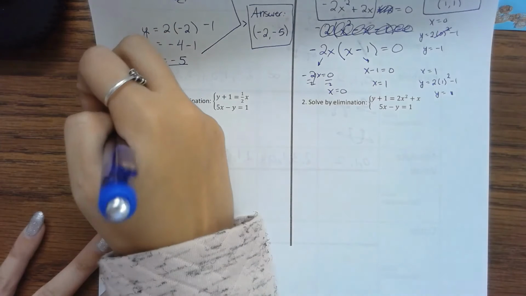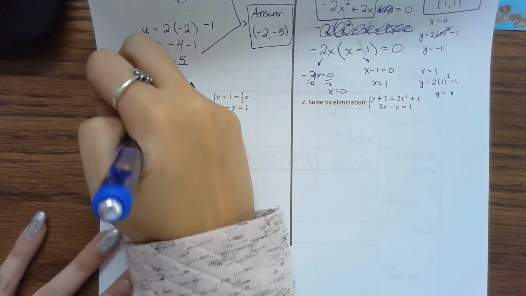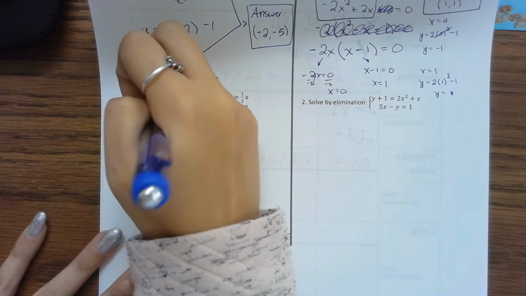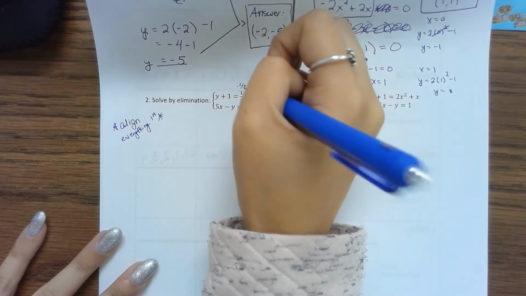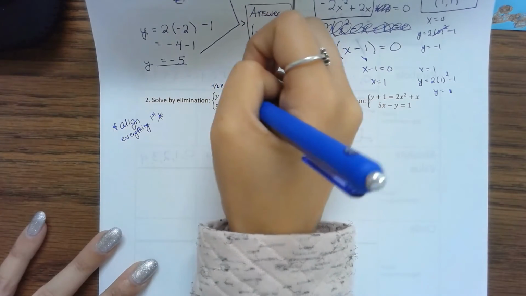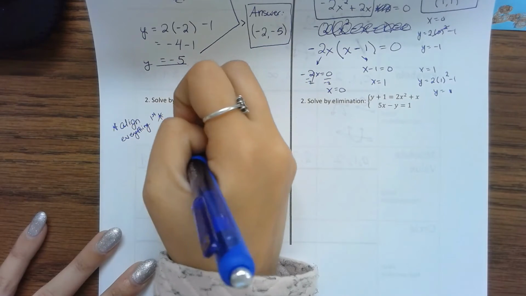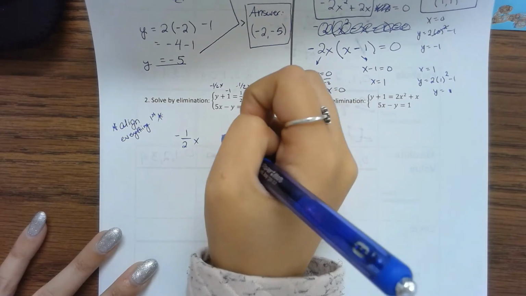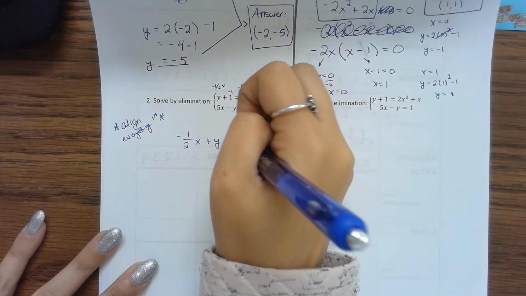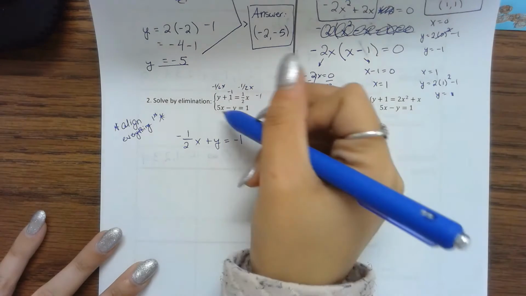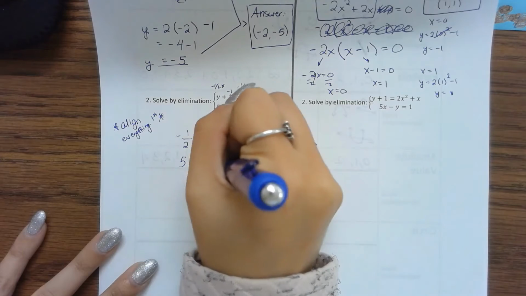Or elimination, sorry. To do elimination, we have to align everything first. Okay. So what I'm going to do is subtract my 1/2 x on both sides and move my -1 over, which means on the top we're going to have -1/2 x plus the y that's already there, and then I move the 1 over, so it becomes -1. I'm not going to change anything to the bottom. We're going to have 5x minus y equals 1.